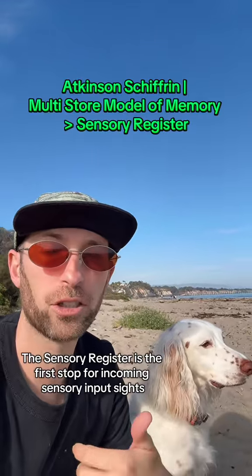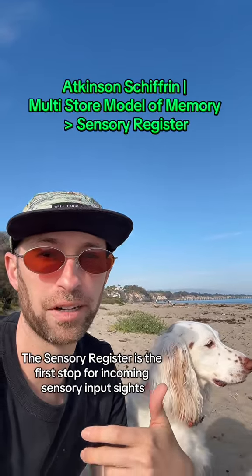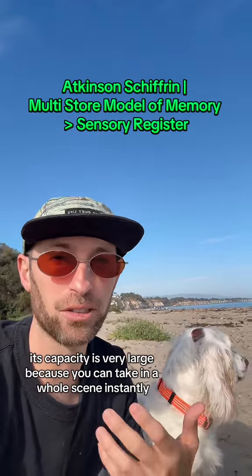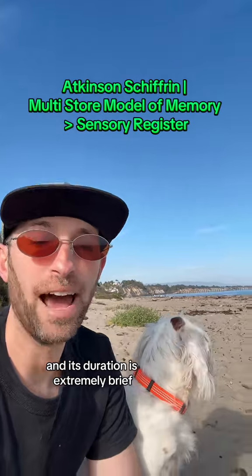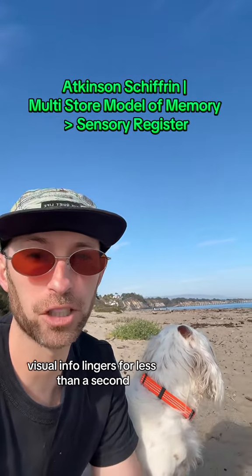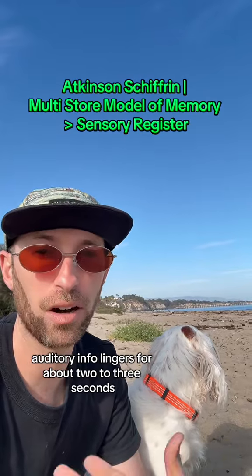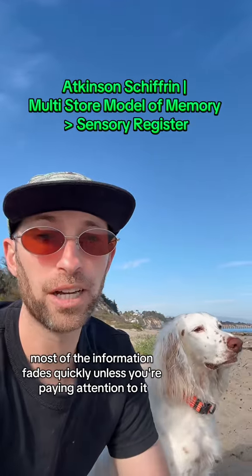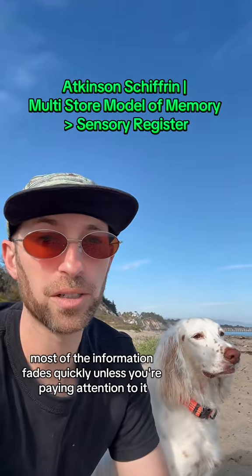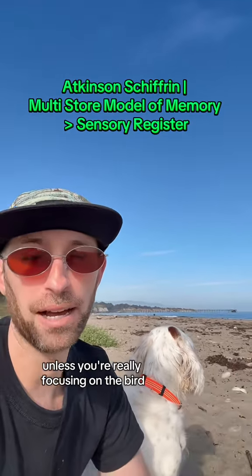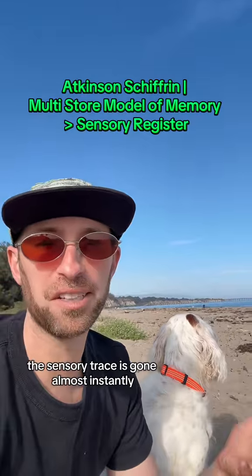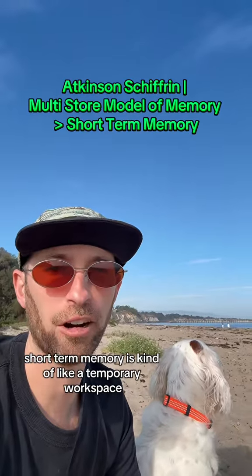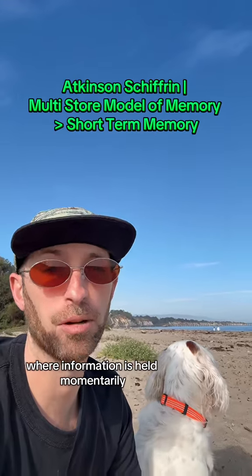The sensory register is the first stop for incoming sensory input: sight, sound, smells. Its capacity is very large because you can take in a whole scene instantly. And its duration is extremely brief. Visual info lingers for less than a second, auditory info lingers for about 2 to 3 seconds. Most of the information fades quickly unless you're paying attention to it. For example, you see a bird fly by, unless you're really focusing on the bird, the sensory trace is gone almost instantly.